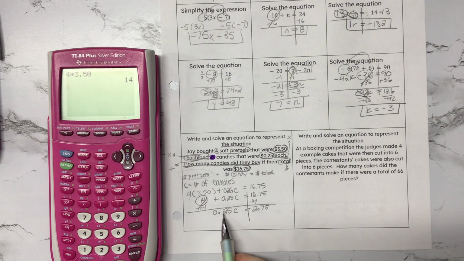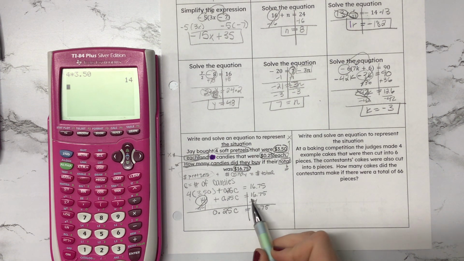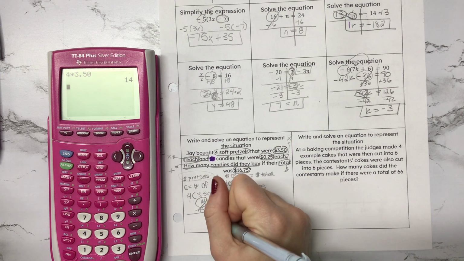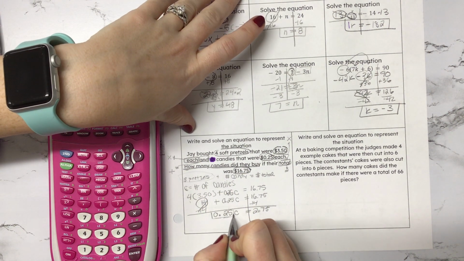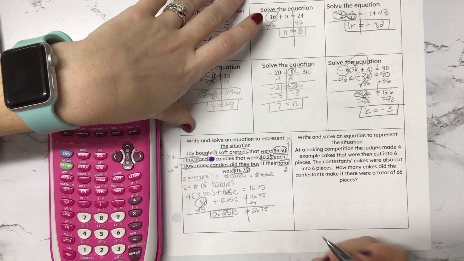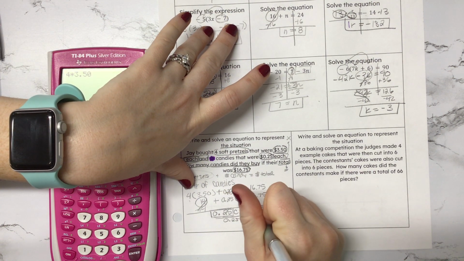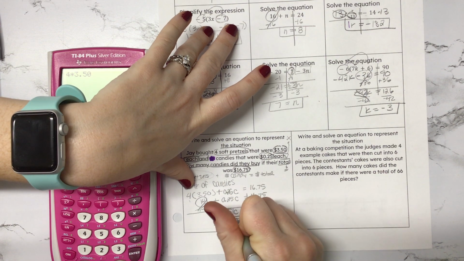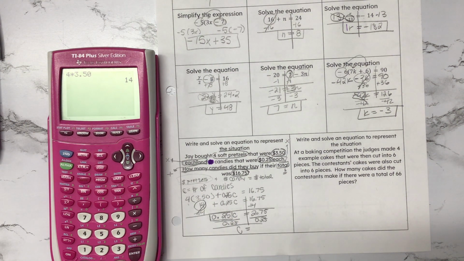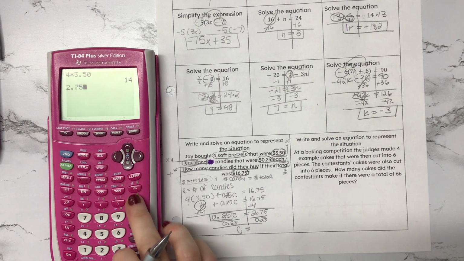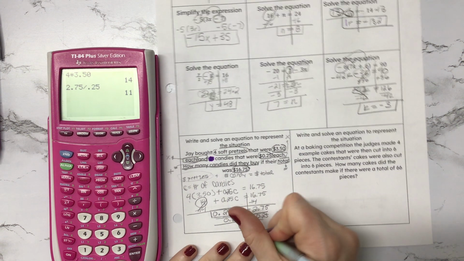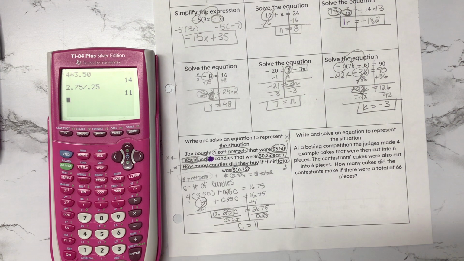I'm left with 0.25c on the left. 16.75 minus 14 is 2.75. Okay, then I need to undo my coefficient. Okay, I'm going to divide by 0.25. Then C equals, so 2.75 divided by 0.25 is 11. They bought 11 candies.